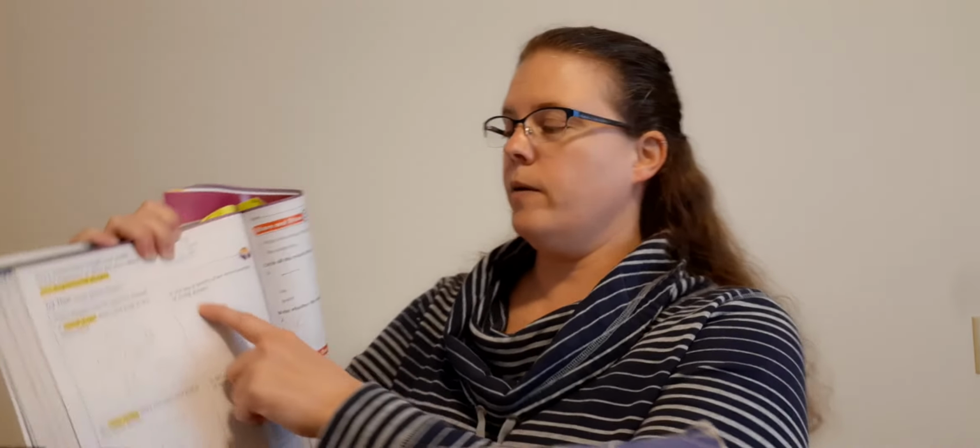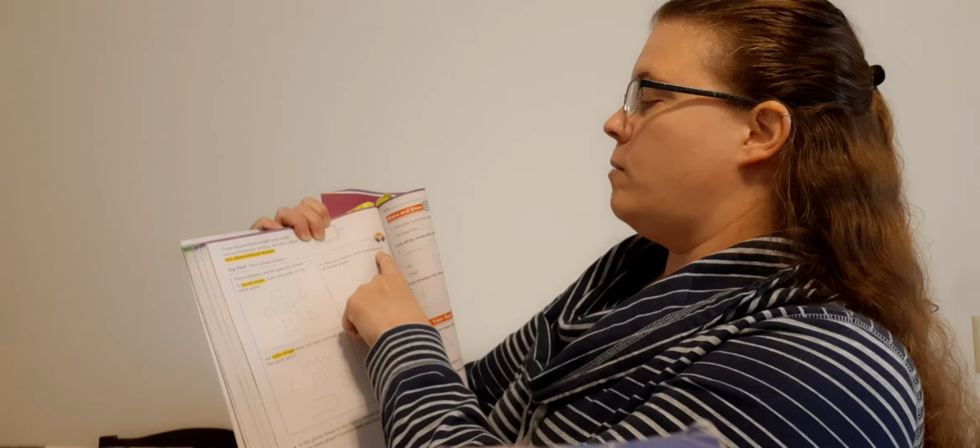All right, on the right, it says in the space below, draw more examples of closed shapes. I want you to draw 2 shapes that are closed. It can look like anything as long as it is closed. So get your wipe off board, your marker, and your eraser. I lost my eraser. Oh, here it is.